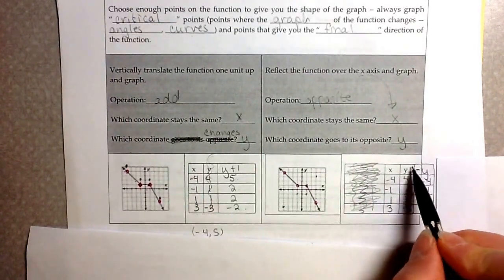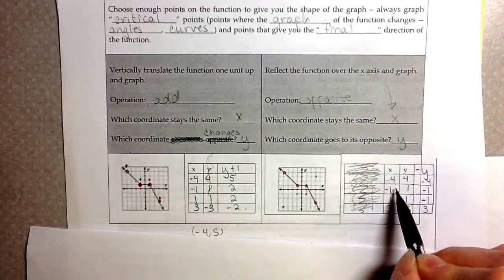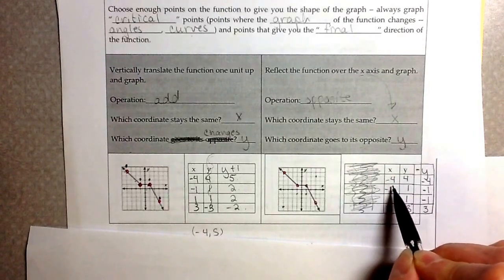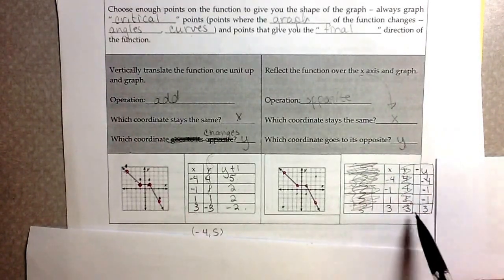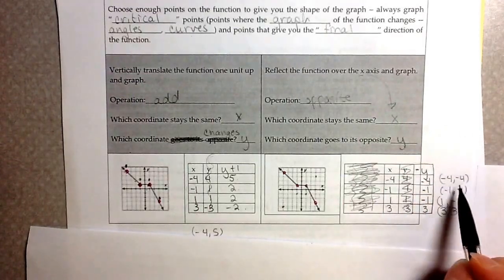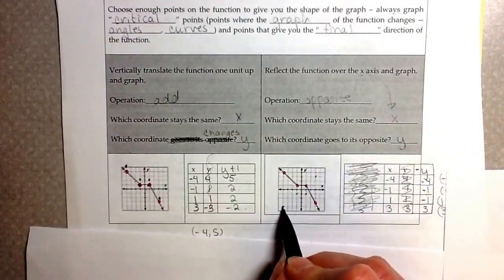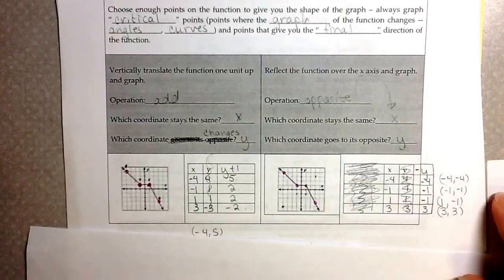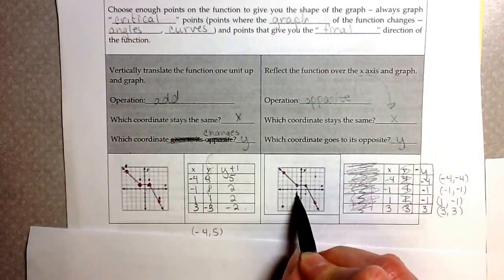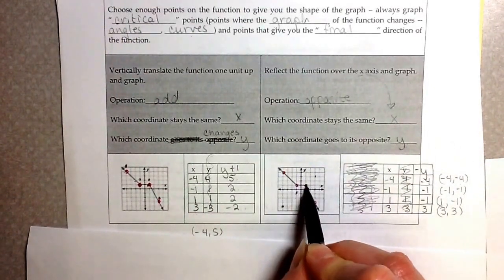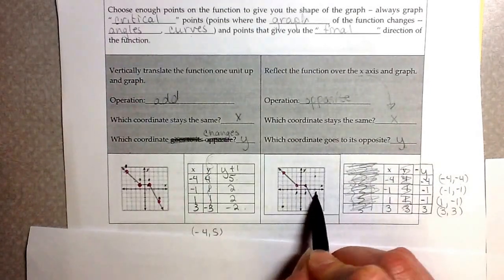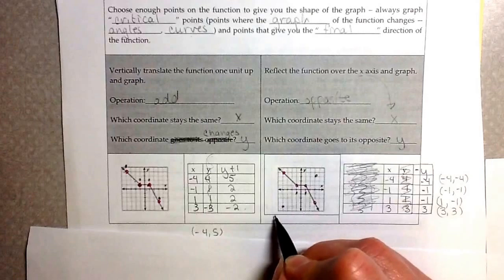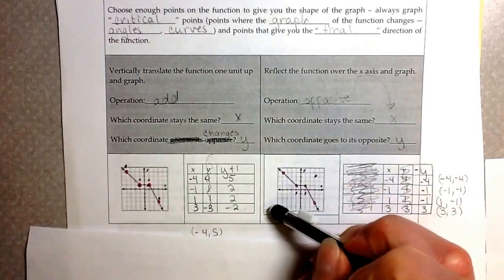And now we're going to cross off this column because we don't want to accidentally just graph the same thing again or graph the wrong combination. So let's just cross off this column right here. And that will leave us with our points negative 4, negative 4. So let's go ahead and graph that. And then negative 1, negative 1, 1, negative 1, and 3, 3.